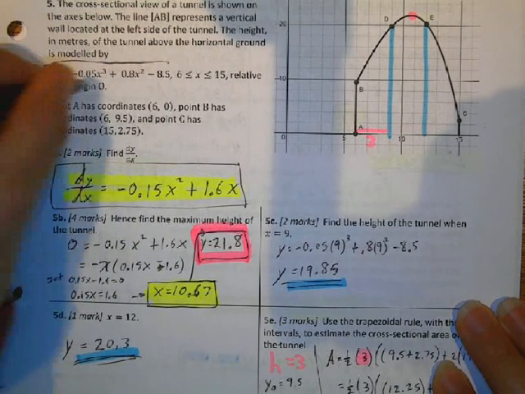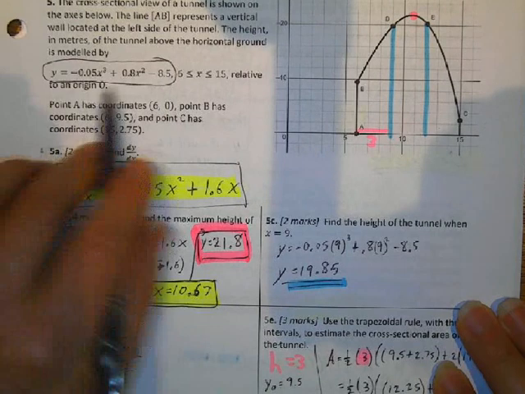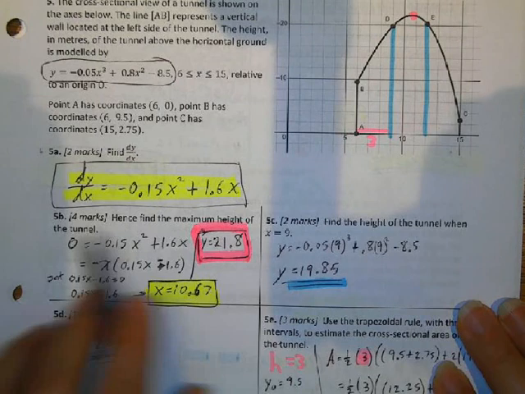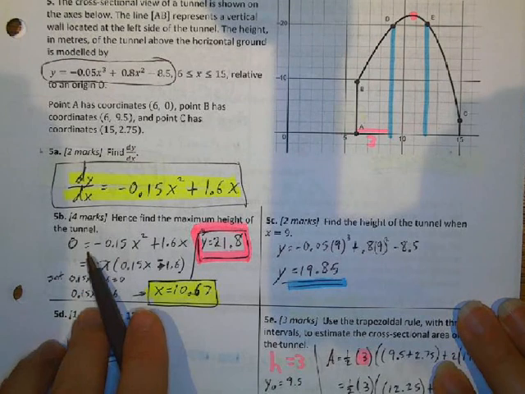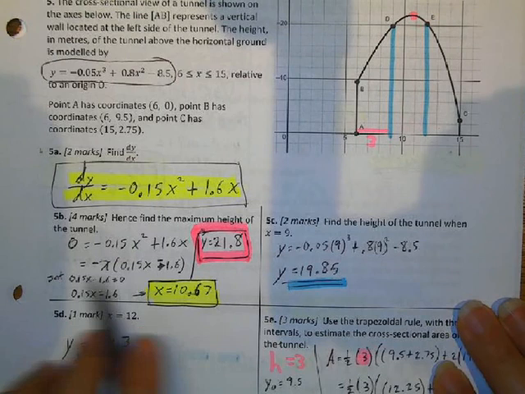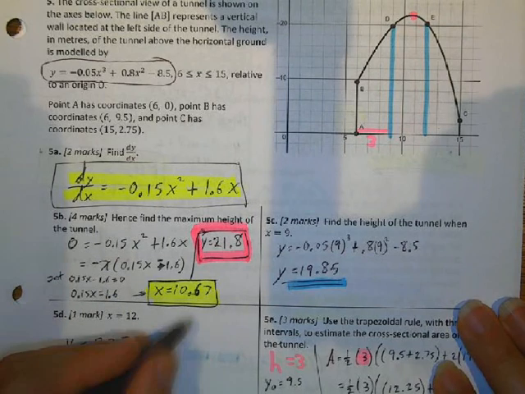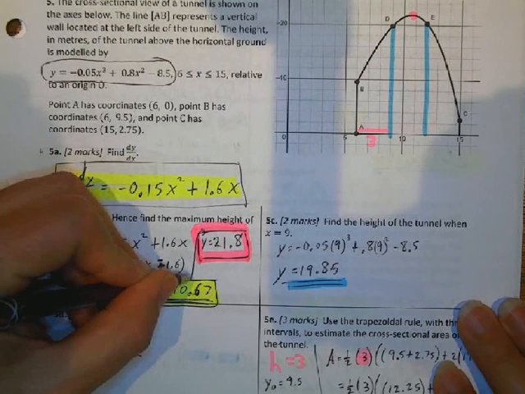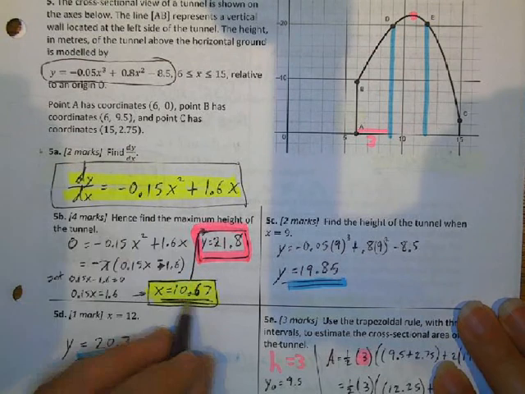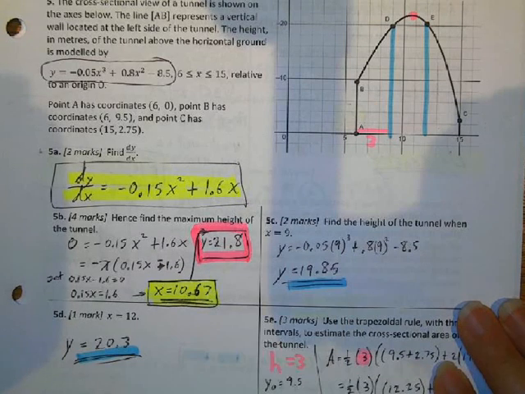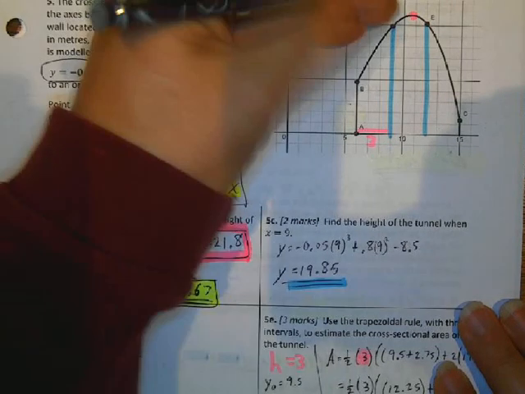The derivative of that gives me this. Okay, find the maximum height of the tunnel. So you know that the height is going to happen when the derivative is 0. But this is not the answer. After I get the answer, I need to plug 10 into my function, and then that will give me this height. I could also do left bound, right bound, and figure out this height as well.